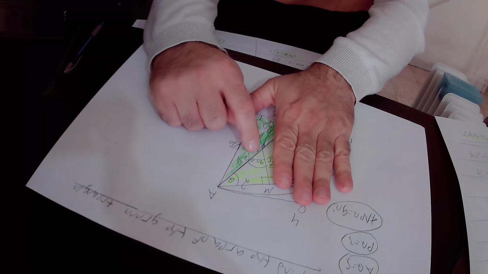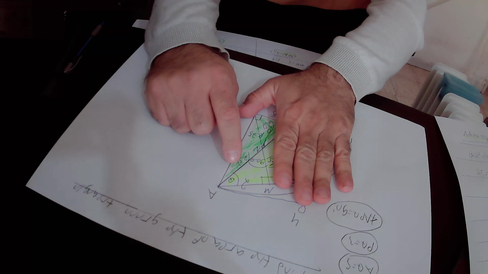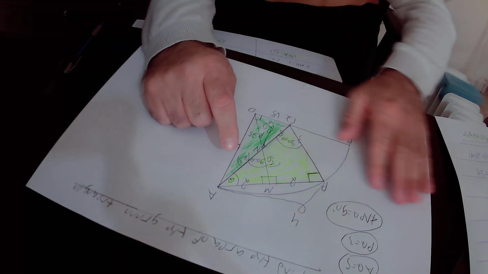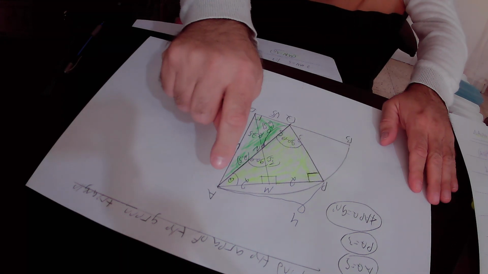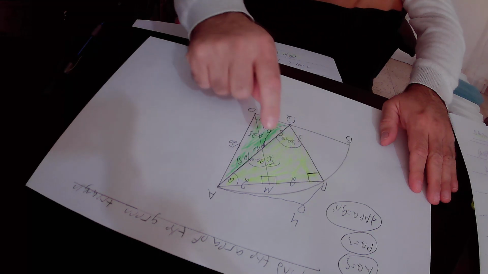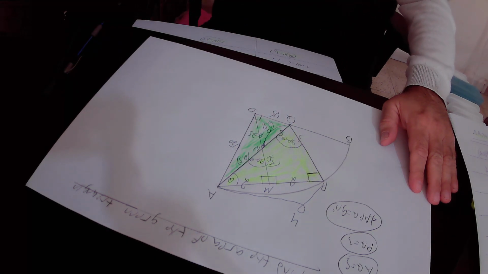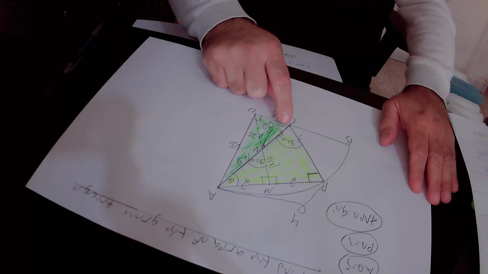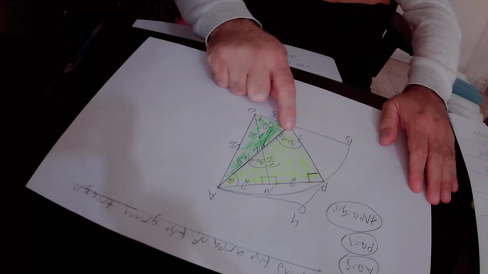Why? Because 90 degrees minus theta plus theta is 90 degrees, and 90 degrees plus 90 degrees is 180 degrees. That is the sum of the angles in any triangle. Likewise, if we focus on the big yellow right triangle APQ, in this right triangle, this angle equals theta, this angle equals 90 degrees, therefore the missing angle must be equal to 90 degrees minus theta.